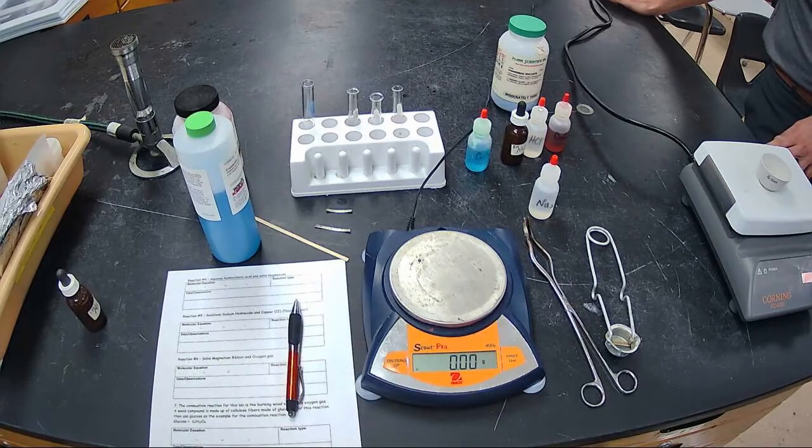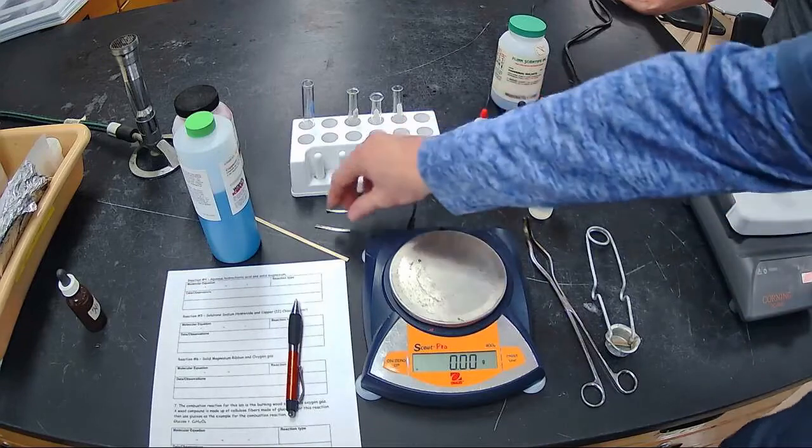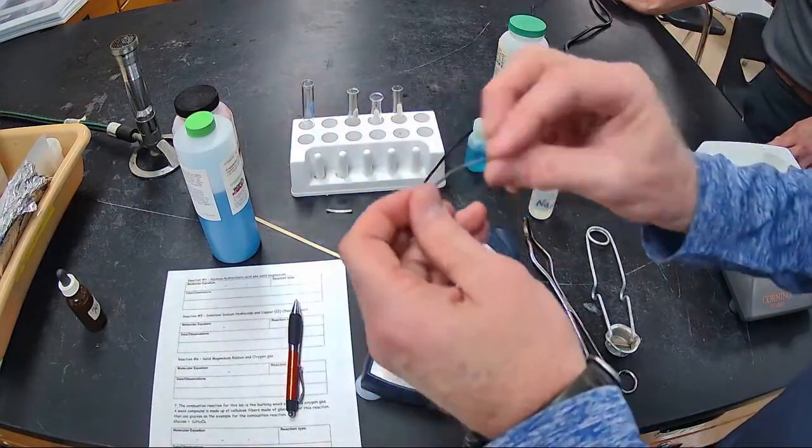Okay, so we're at about 2 minutes and 30 seconds on the copper sulfate pentahydrate, so we're going to go ahead and go to reaction number 4. Reaction number 4 is really fun. This one is aqueous hydrochloric acid and solid magnesium. Magnesium ribbon looks like this.